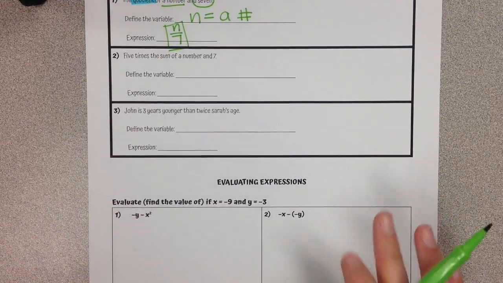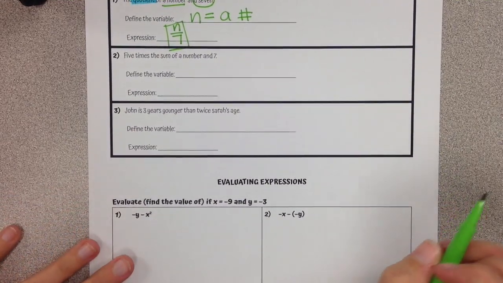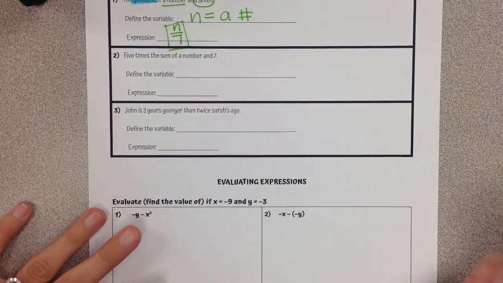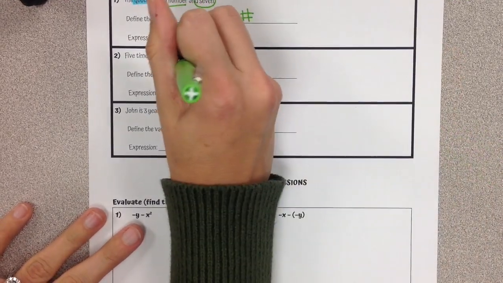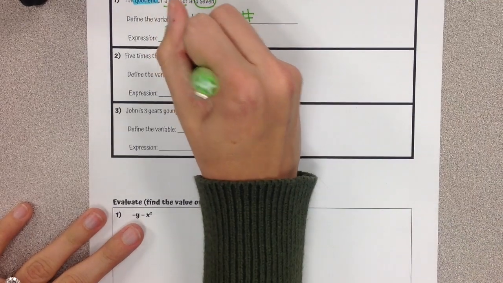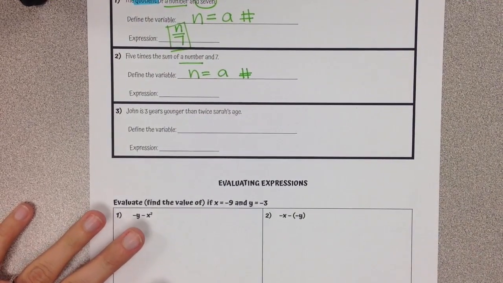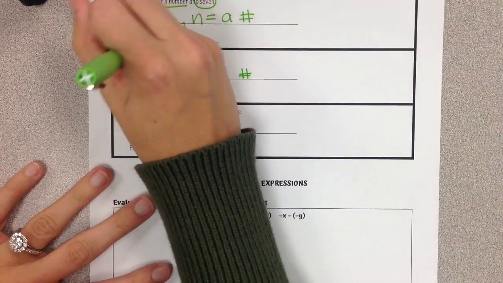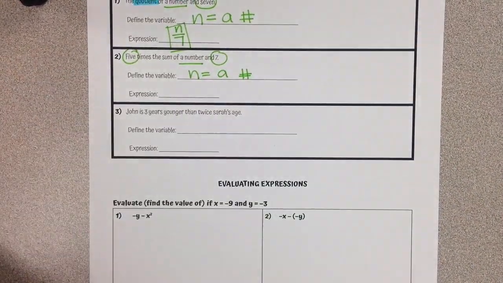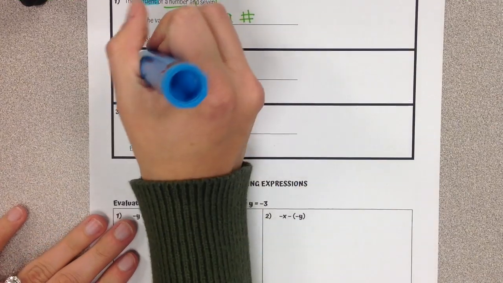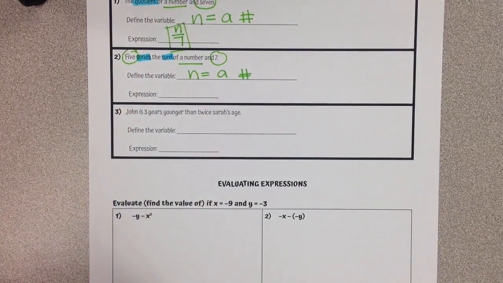Number 2, 5 times the sum of a number and 7. So again, defining our variable, the unknown. We don't know what the number is, so I'm going to say n equals a number. Now I'm looking at what values are given to me. I have 5, I have 7. For operations, I see times and I see sum.